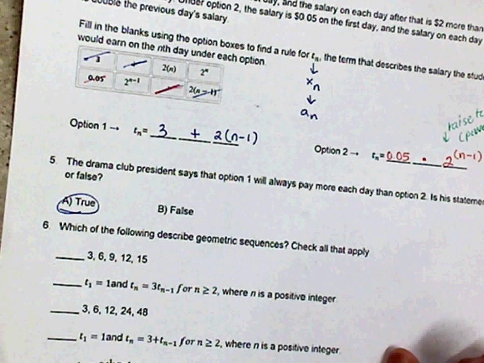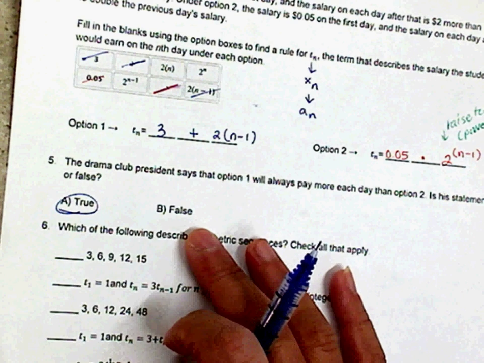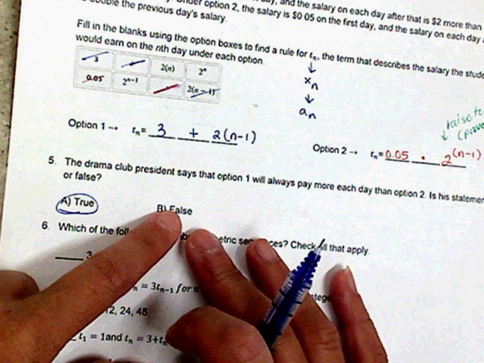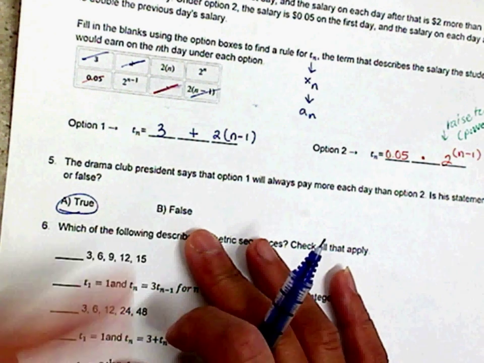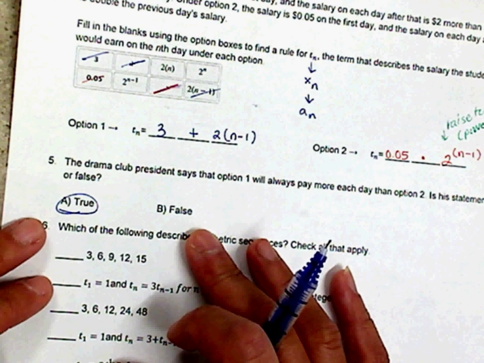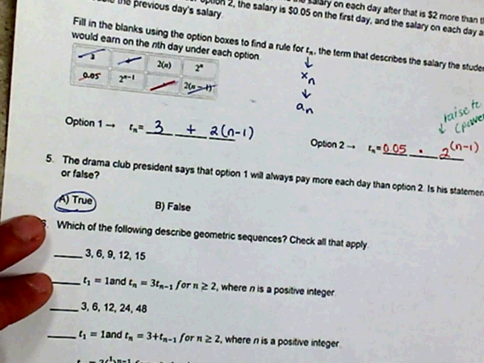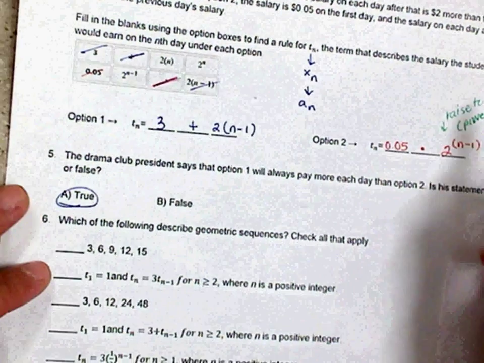But that's not always true, because if I do so many days, you think you might get more when you're doubling all the time? Think about it. You probably are going to, okay? So maybe after 30 days, because you're doubling all the time, you might get more. All right. So that one is a tricky question.